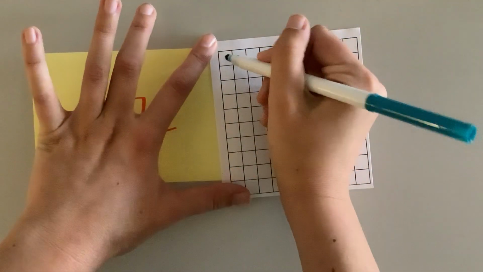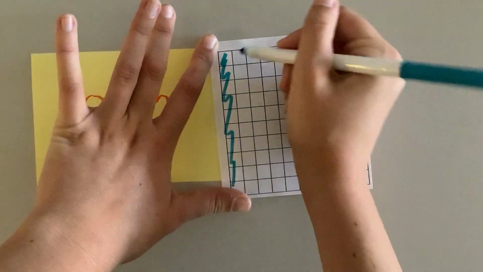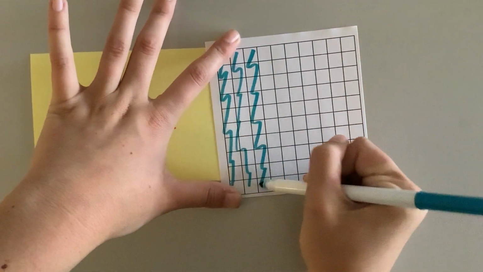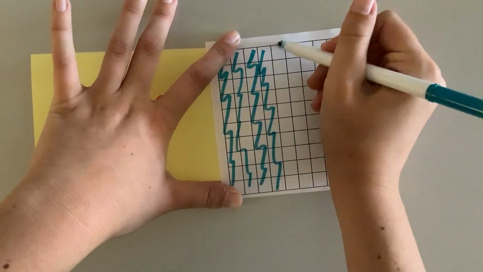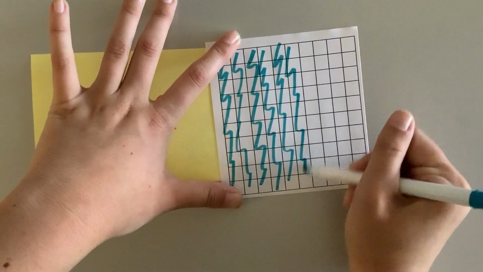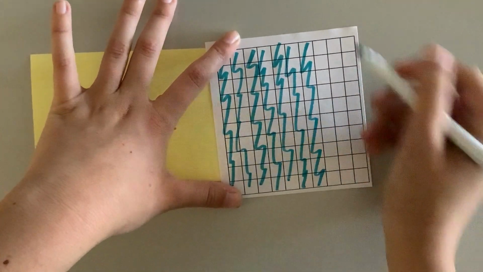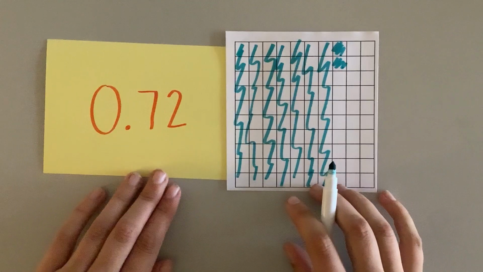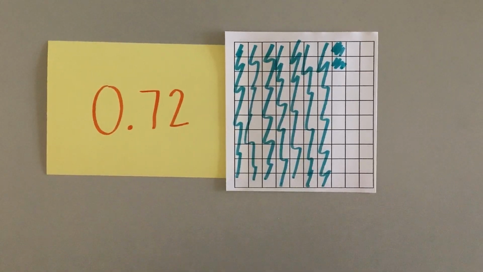So if I were to color in 72 of these, that's 10, 20, 30, 40, 50, 60, 70, 71, 72. This model would represent 0 and 72 hundredths.